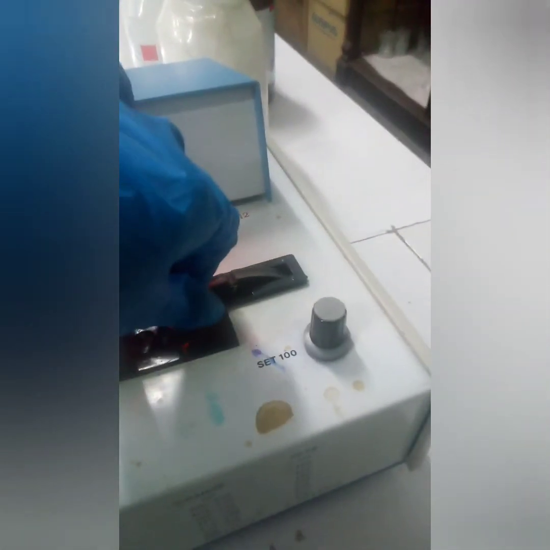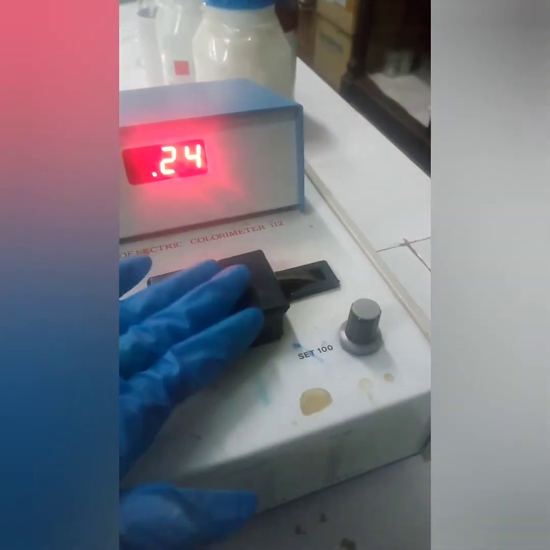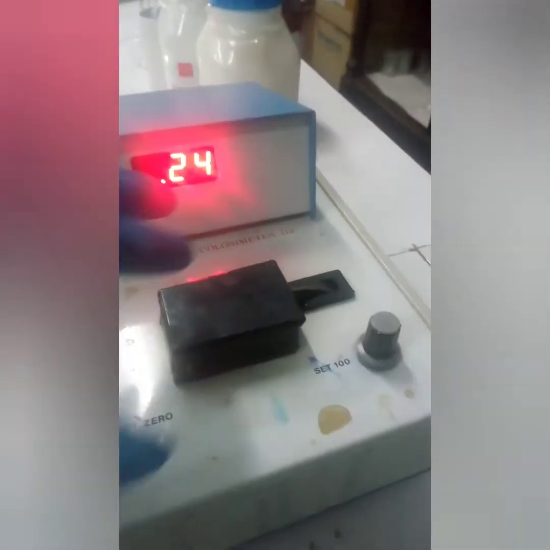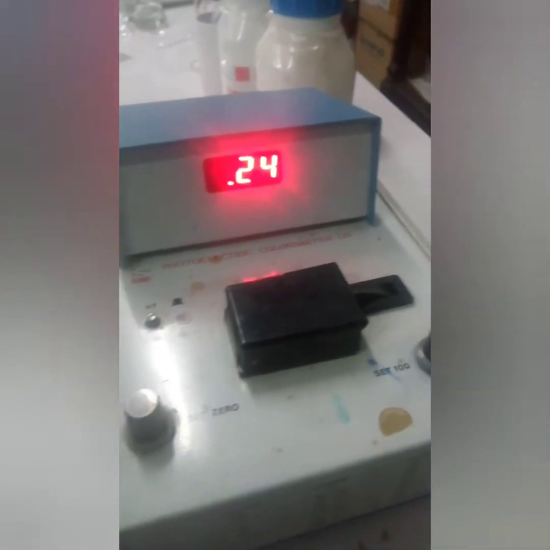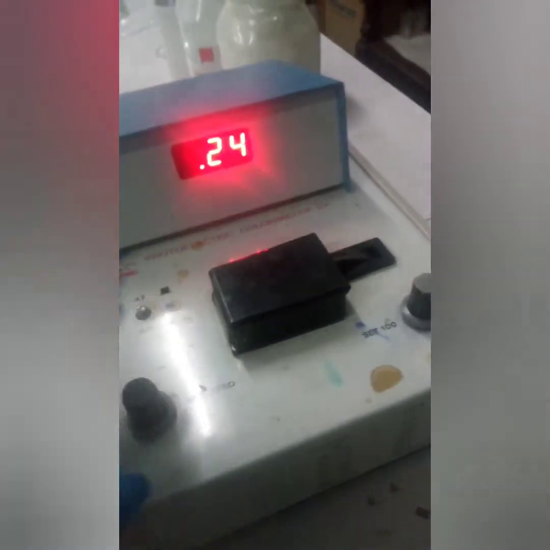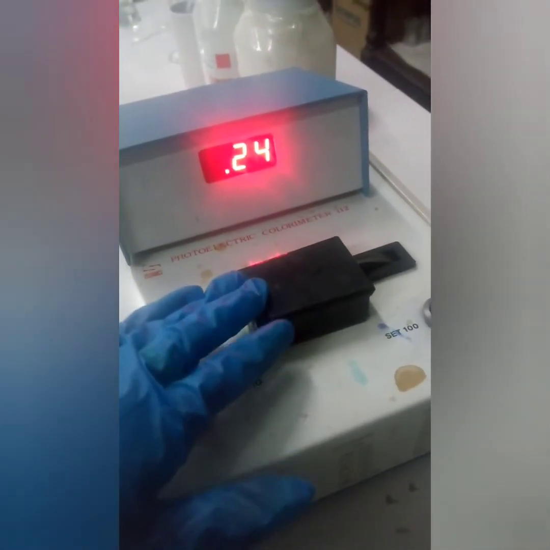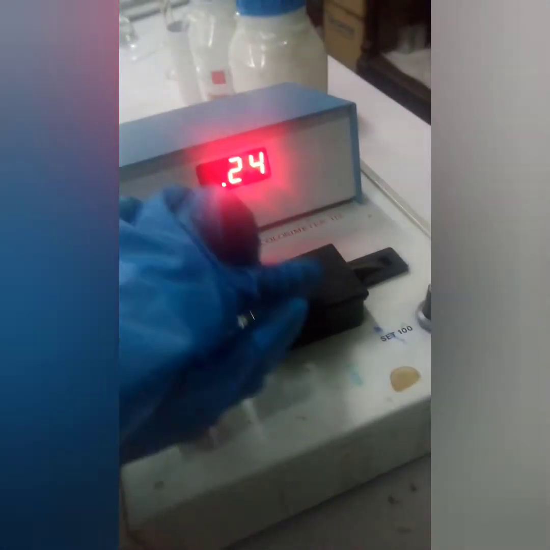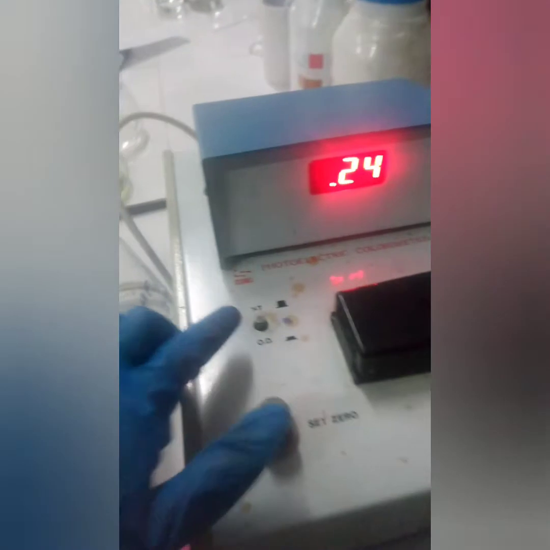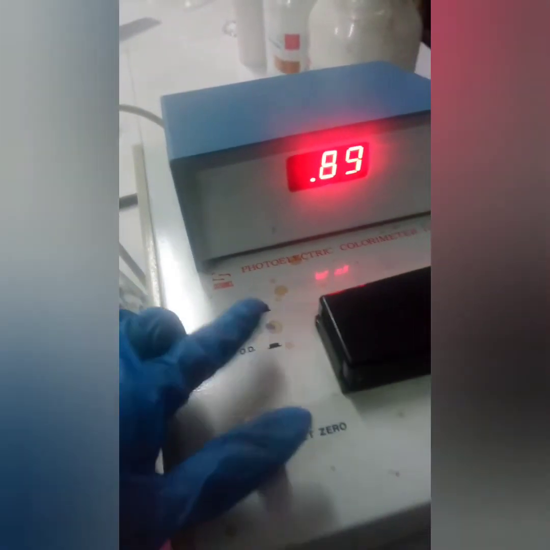This is the part where you have to keep your colorimeter tube, and then we have to cover it to prevent any light from entering. First of all, you have to set the colorimeter to 0 with the blank. I have already kept the blank sample inside, and now I will set 0.